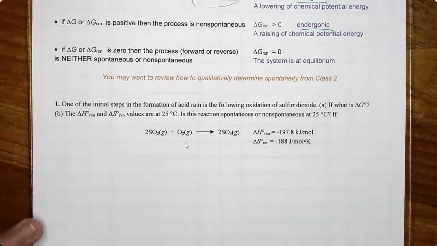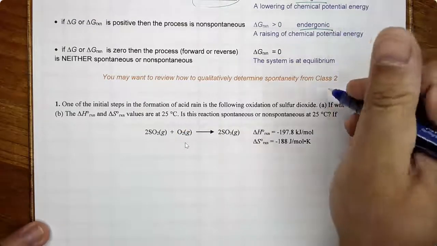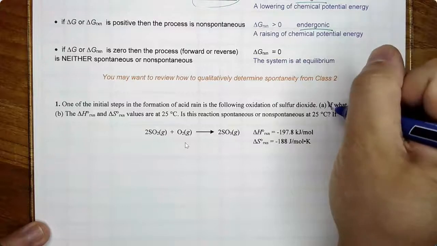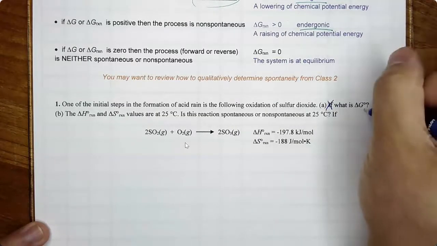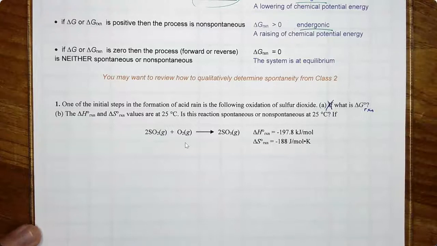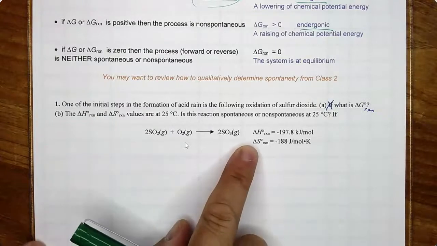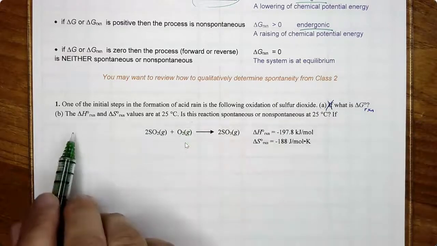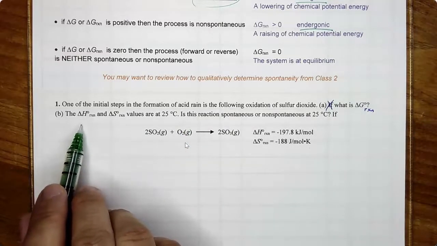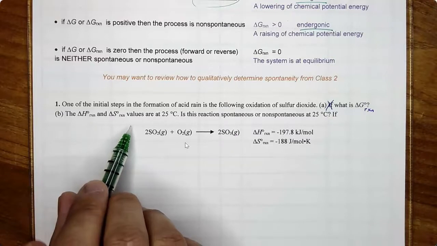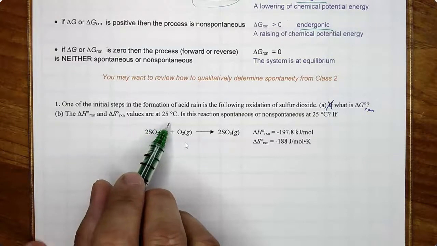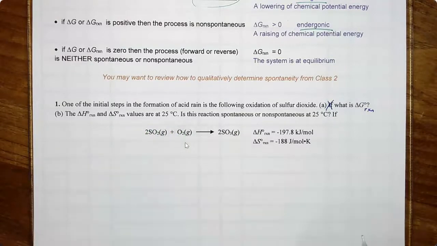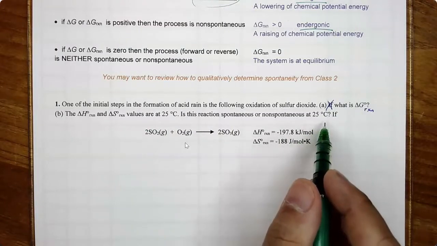What is delta G naught for the reaction? Holy smokes. And we are given delta H and delta S. The second part is that the delta H and delta S values are at 25 degrees Celsius. So is this reaction spontaneous or non-spontaneous at 25 degrees Celsius?